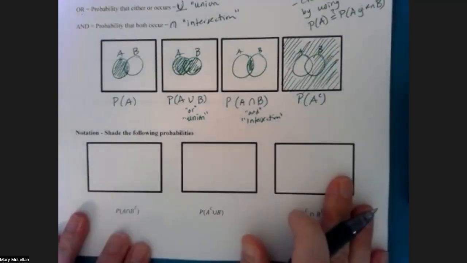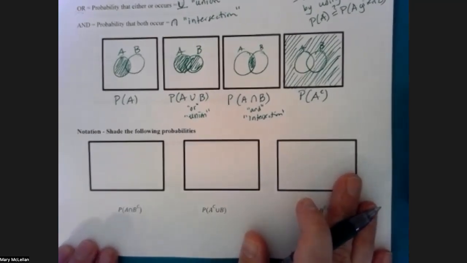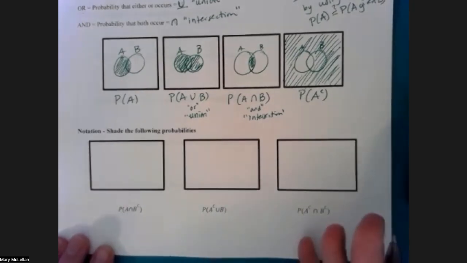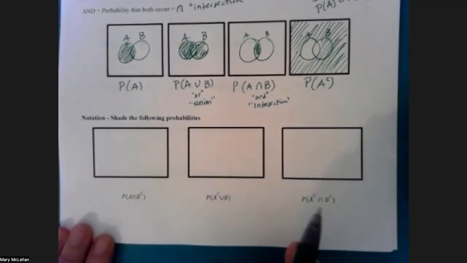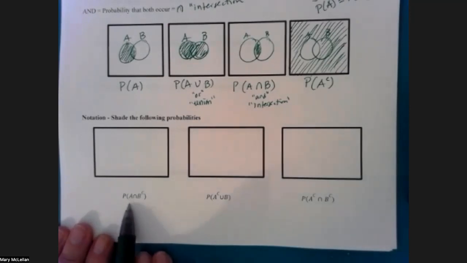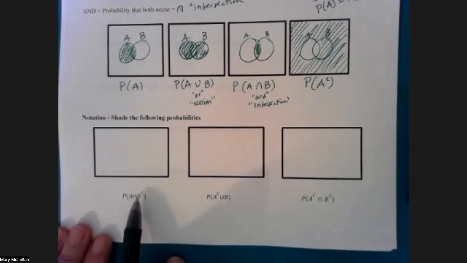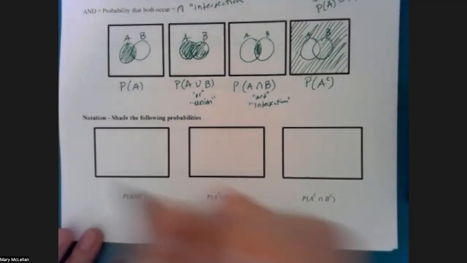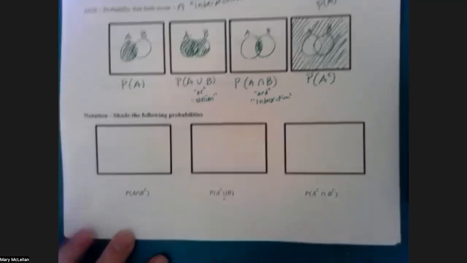Now we look at some more complicated probabilities. Now, Venn diagrams are actually not in the standards for California for IM2, but using Venn diagrams can make a lot of things easier. In particular, we see this probability of A and not B, probability of A intersection B complement. And we see this next one, probability of A complement union B. It might not be obvious, but we'll see in just a moment that this probability is 1 minus that one. I'll show you what I mean.